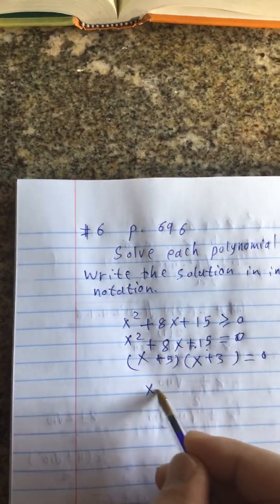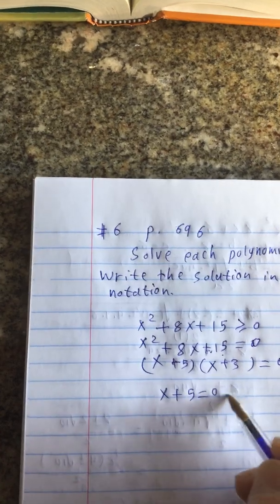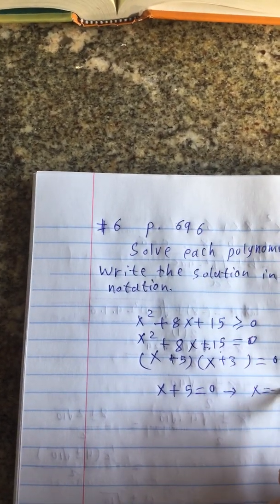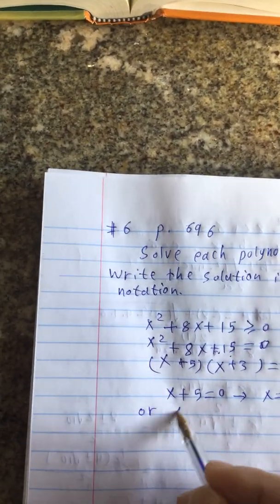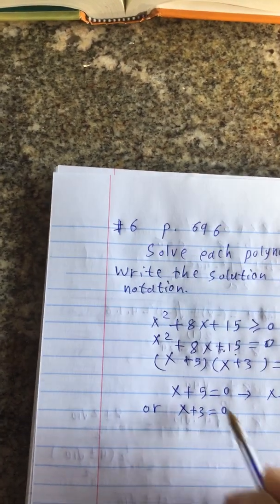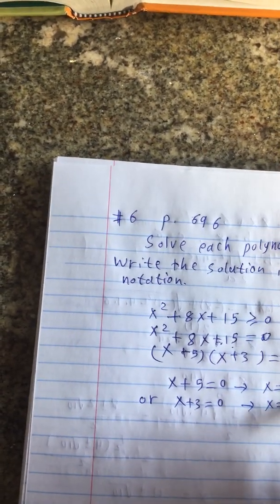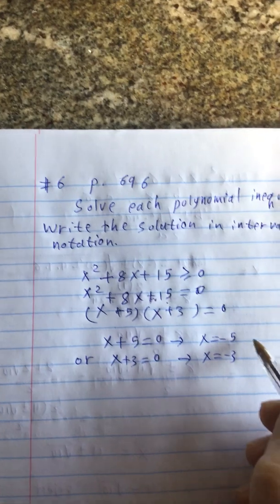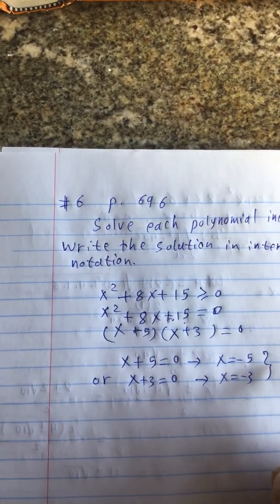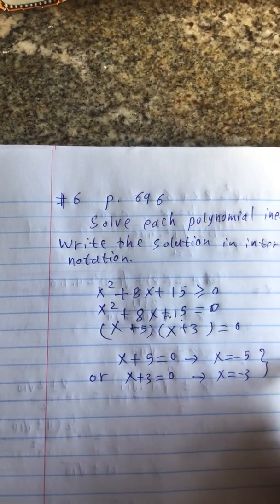Therefore, x plus 5 equals 0, so x equals negative 5, or x plus 3 equals 0, so x equals negative 3. So now these 2 points are called critical numbers.